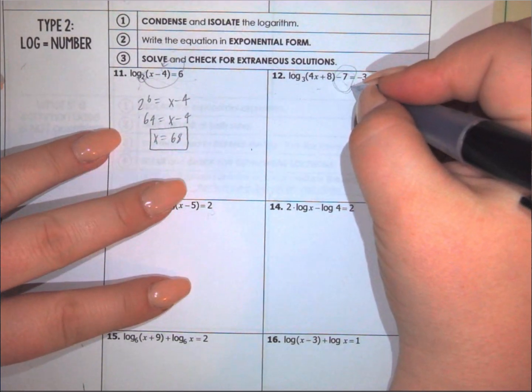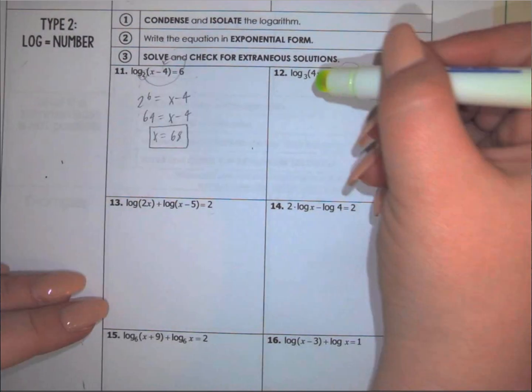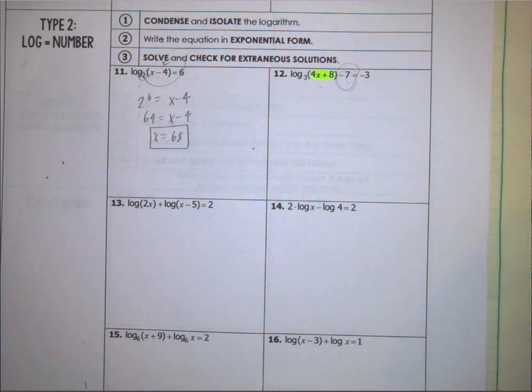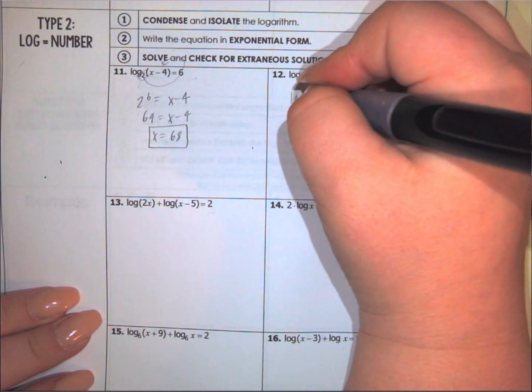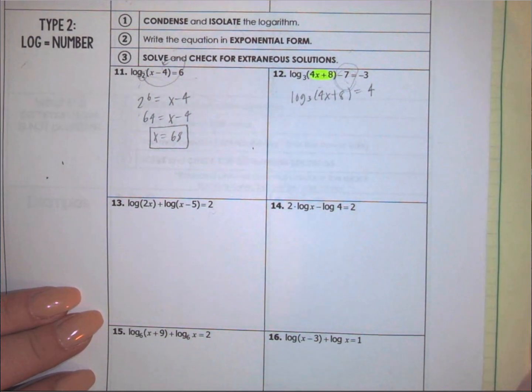Here you can't do the snail yet. The only thing that's inside the log is the 4x plus 8, so the minus 7 is outside the log. You need to make sure the log is all by itself, so you need to add 7. So log base 3 of 4x plus 8 equals 4.